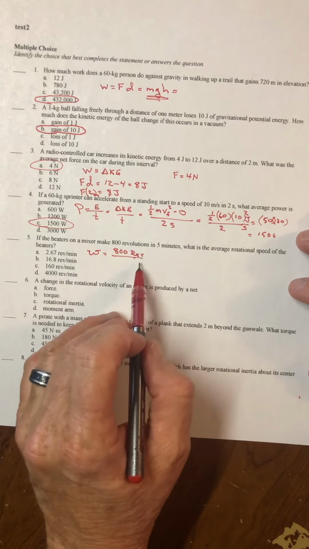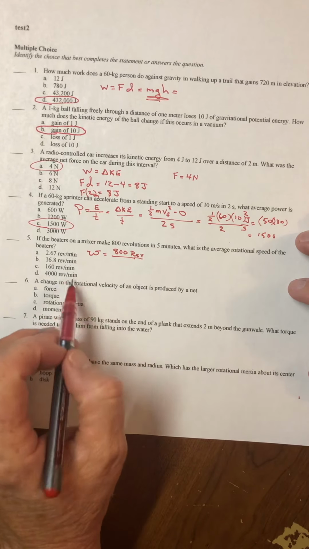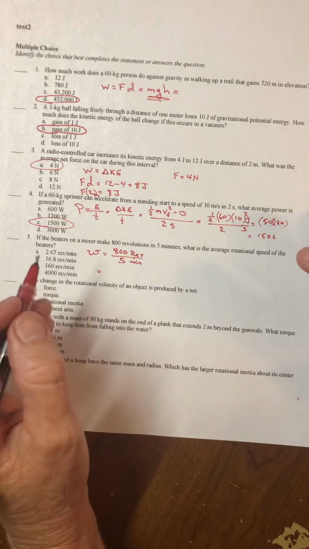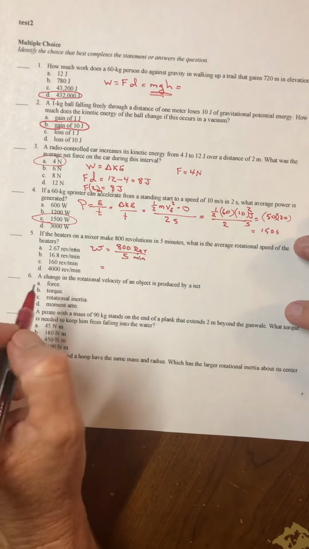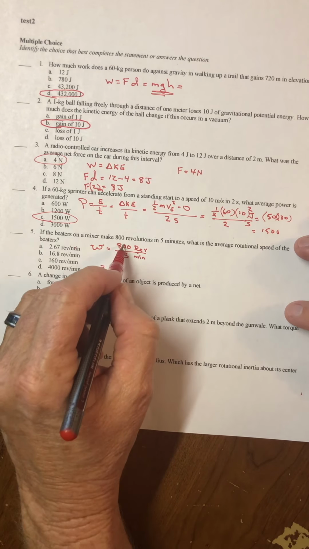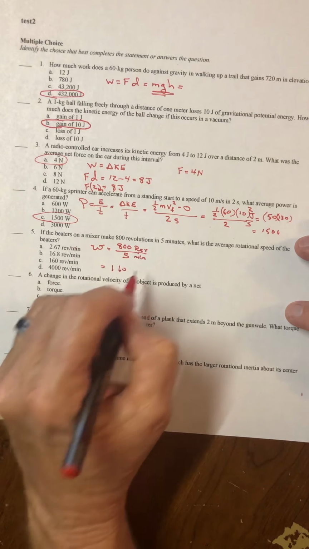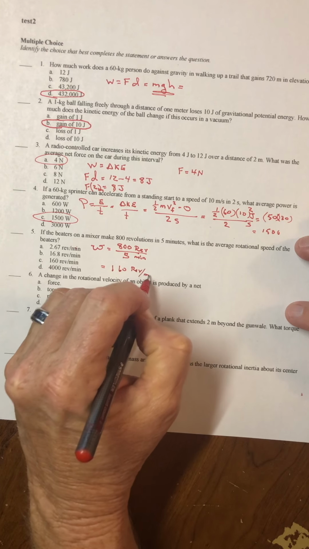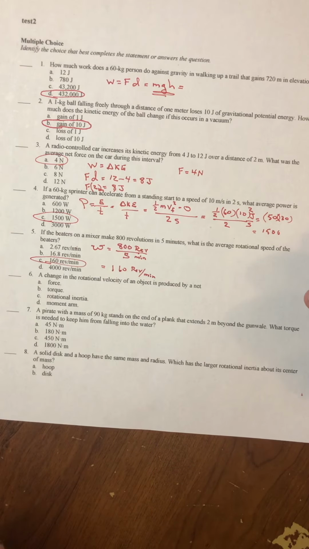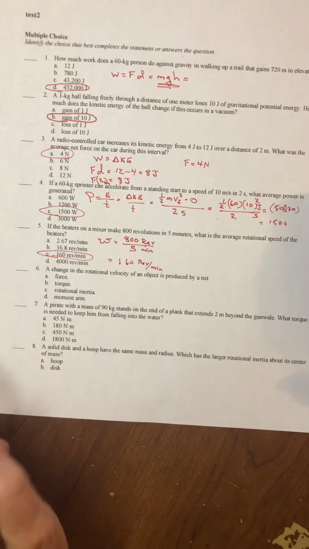And it could be revolutions per second or per minute or per hour, but they're all per minute, so this would just be 5 minutes. So no real unit conversion tough stuff here. Let's see, 5 goes into 8 once, and there'd be a 3 and 30, so that's 160 revolutions per minute. So it looks like 5 should be C there.